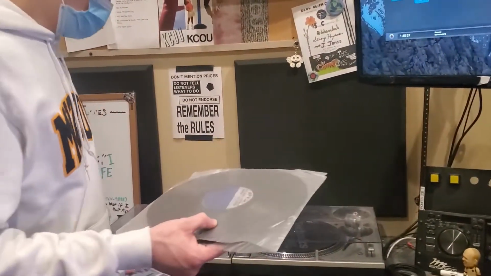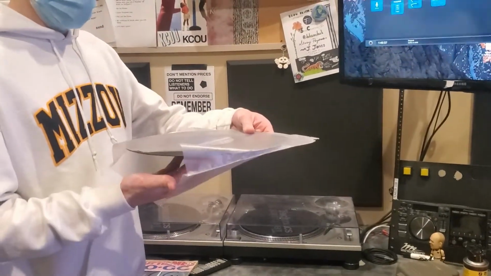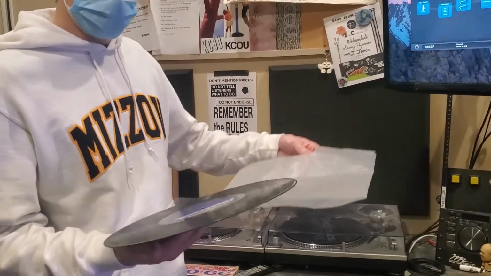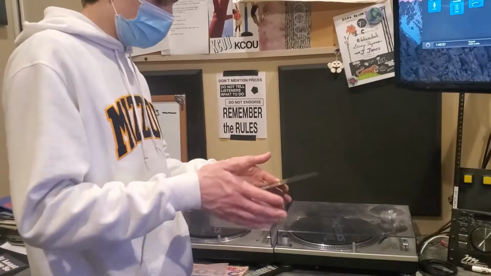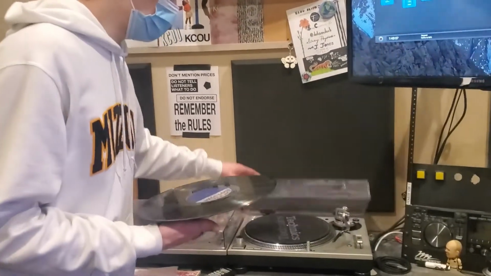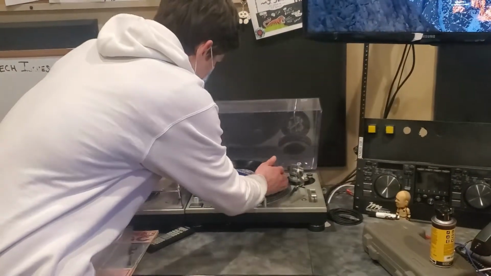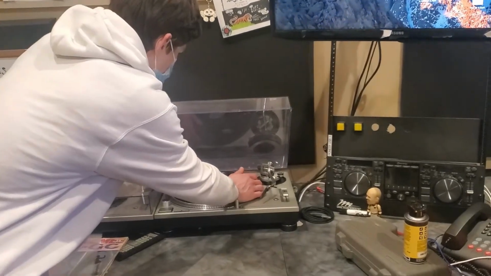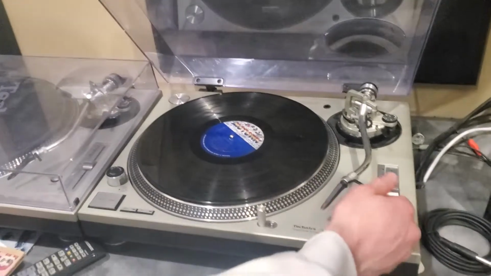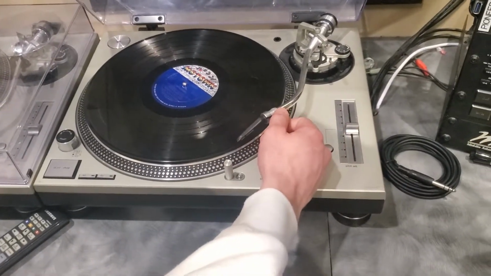You remove your record and withdraw it from its casing. Be careful when you pick it up to not touch the actual vinyl itself. Maybe just touch the edges or the label. And then you go to your record player, you open up the shell, and you carefully set it upon it.